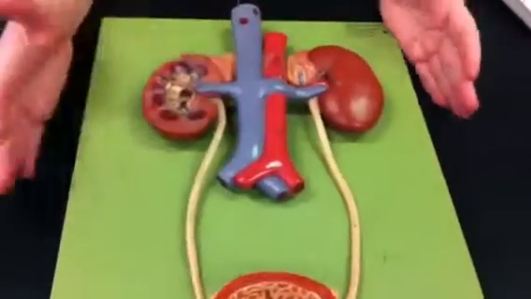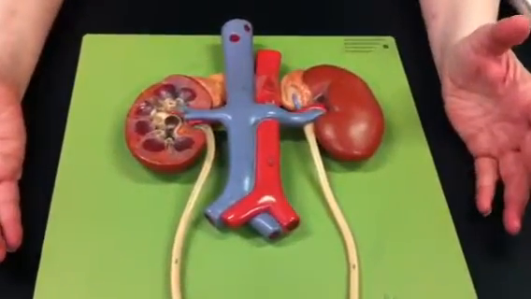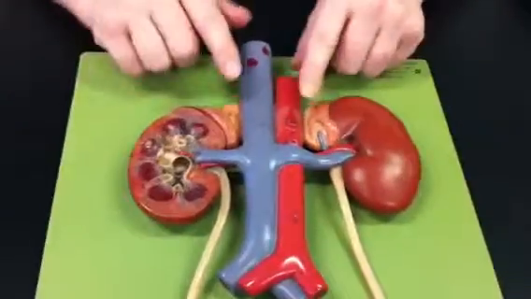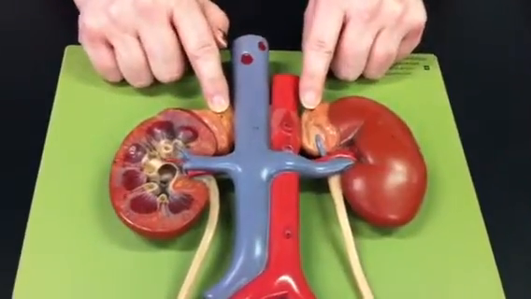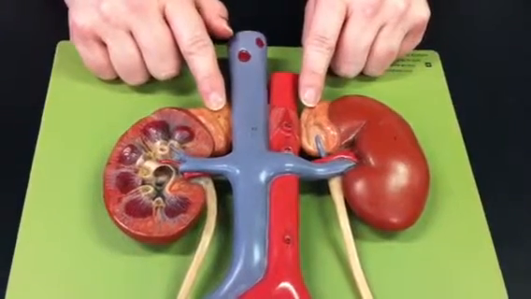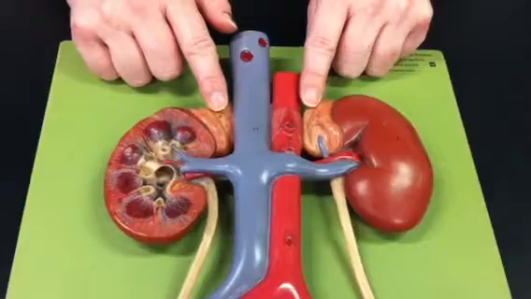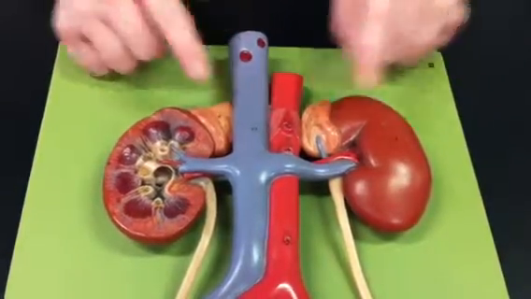Okay, so we're looking at the basics of the urinary system on this model. Obviously, these are our kidneys. These are the adrenal glands that sit on top of the kidneys. They're part of the endocrine system. They sit in adipose tissue above the kidneys.